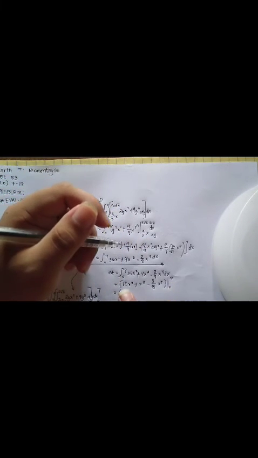Let's put the 0 here and the 9. We just need to change all these x's into 9. So 12 times 9 cubed plus 9 to the fourth minus 8/45 times 9 raised to the power of 5, minus 0.